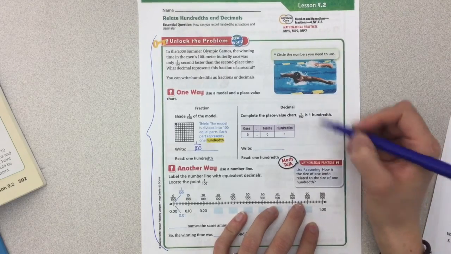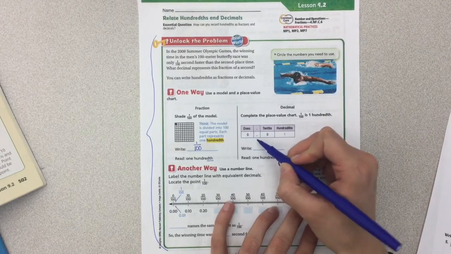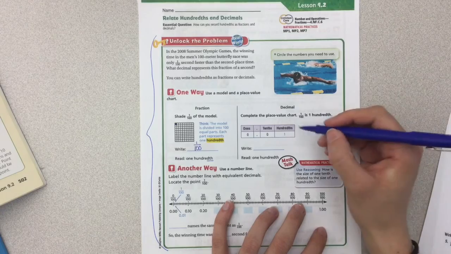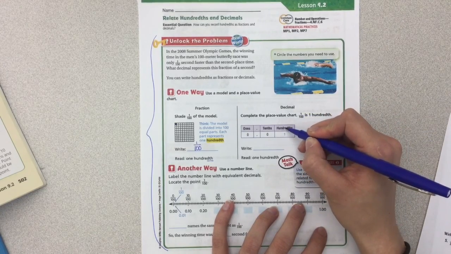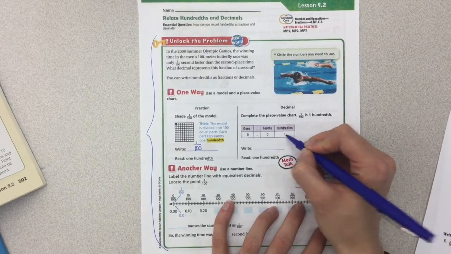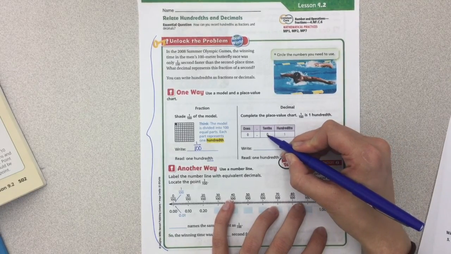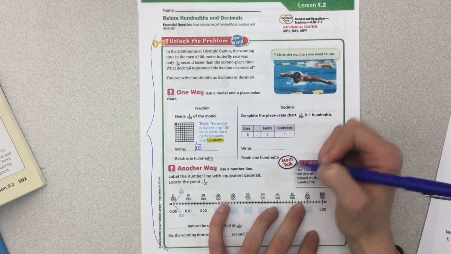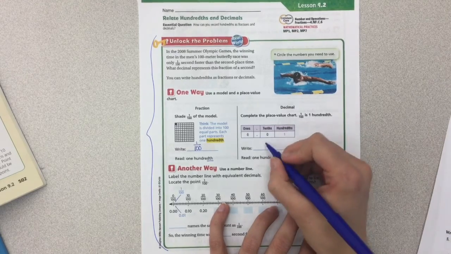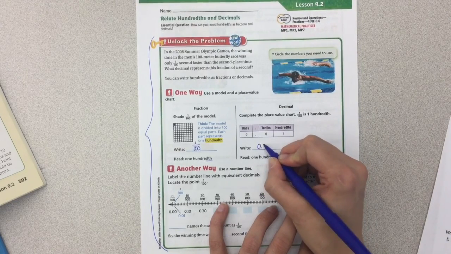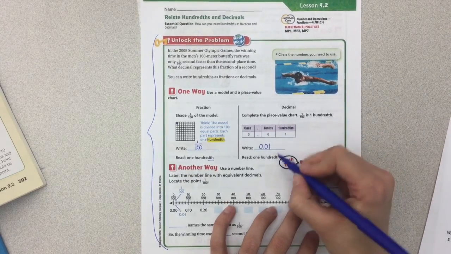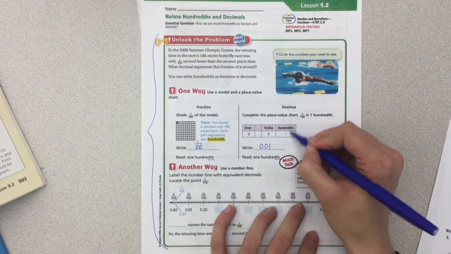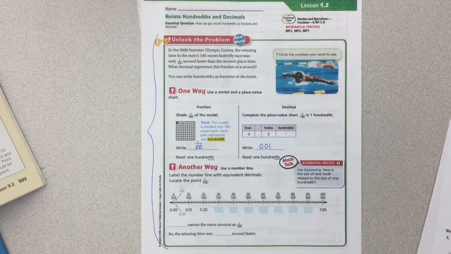Then if we move over to writing it as a decimal, we have no whole number here in front of our fraction, so we know that this has to be a 0. Then we have our decimal place, and we know there's 1/100th, so we know that the 1 has to go in the hundredths place, but since we don't have a number to put in the tens place, we put a 0 there. So if we were to write this as a decimal, it would look like 0.01. We also read this as 1/100th because we have a 1 in the hundredths place.